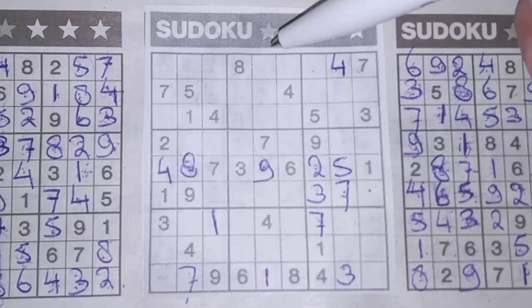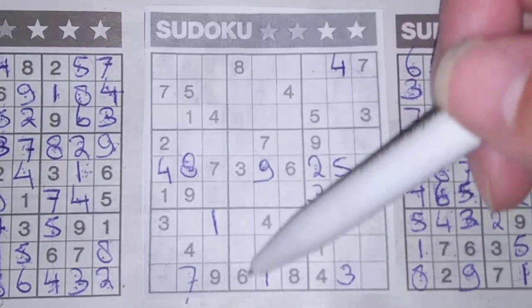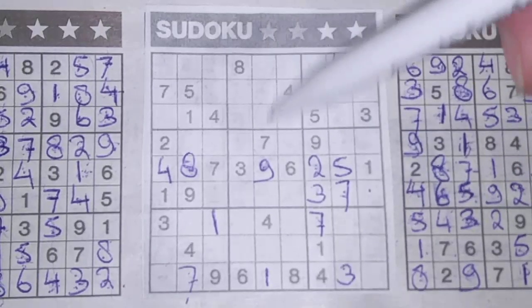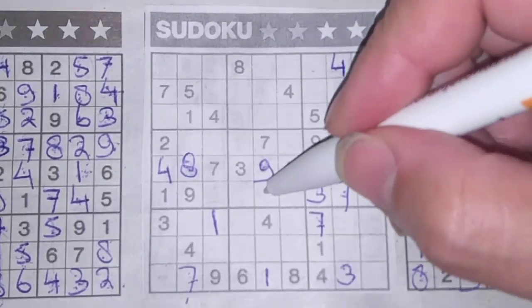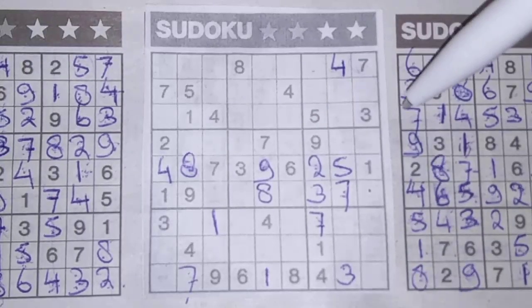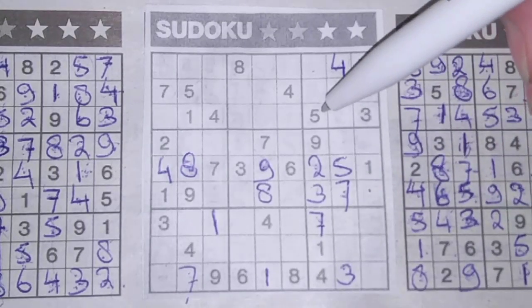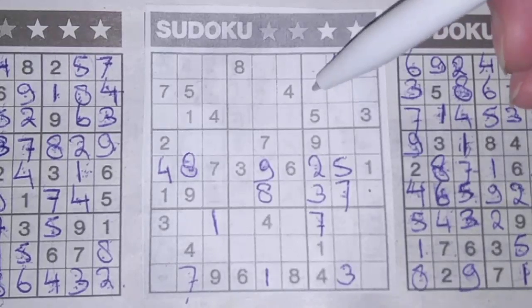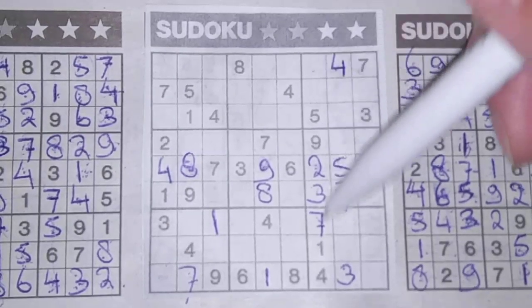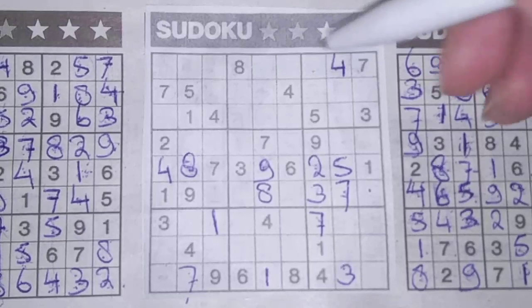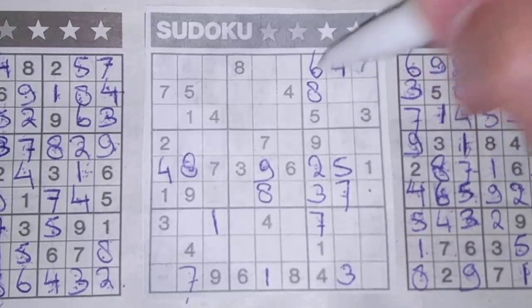Then the 8 in this column and the 8 in that column. So in the middle column, the only place for the 8 should be here. 1, 2, 3, 4, 5. The 6 is missing and the 8 is missing in this column. We have an 8 here, so no 8 there. 8 should be here, and the 6 goes there.